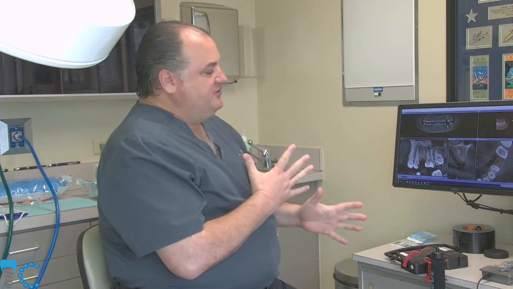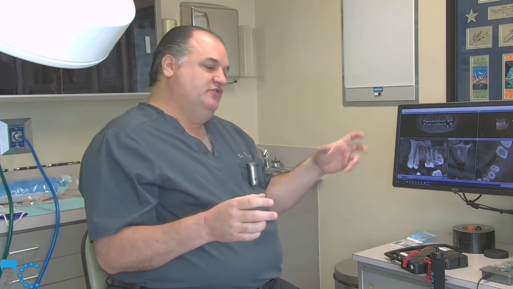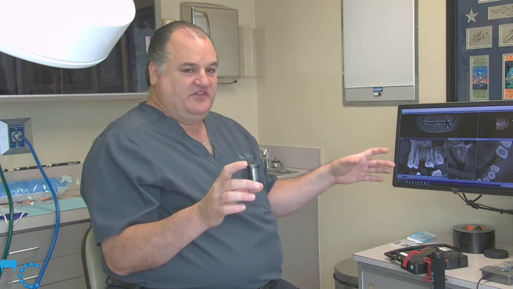So a 10mm tooth width with a 6mm collar means that we have 4 millimeters of overhang. So if we get our implant smack in the center, then we have 2 millimeters of overhang on each side of our implant, which is acceptable. More than 2 millimeters is very undesirable.